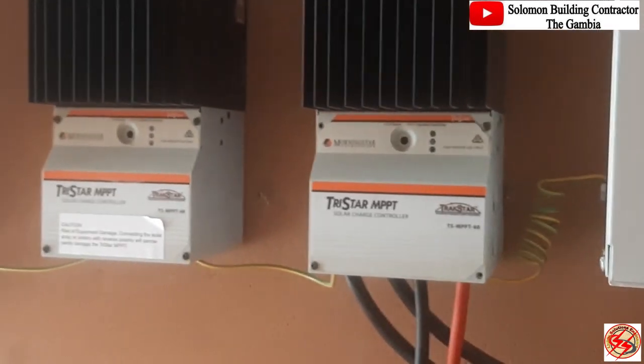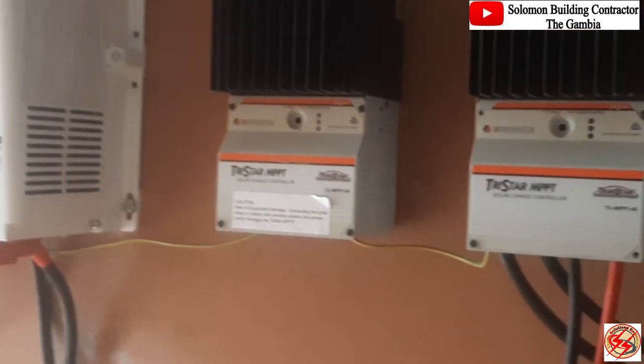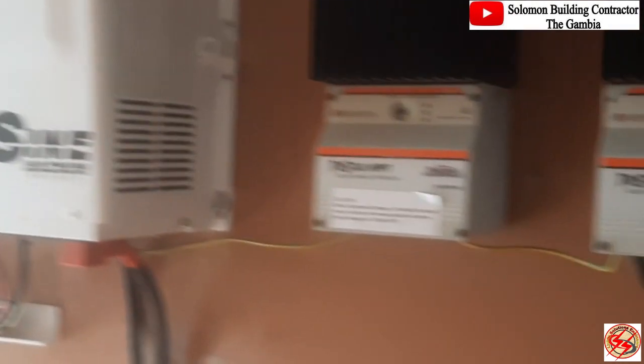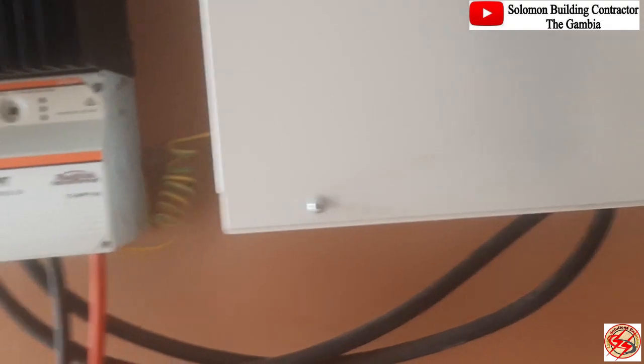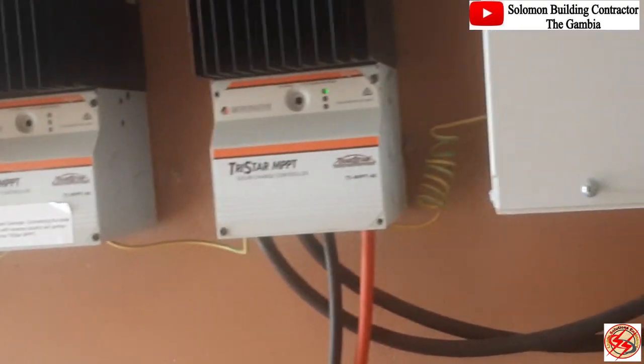Yes, up the roof, sorry. Remember, in today's video I want to show you the materials used. I've counted them, 6 to 7, and I want to tell you their functions and their usage. So first and foremost, we start from the panel.